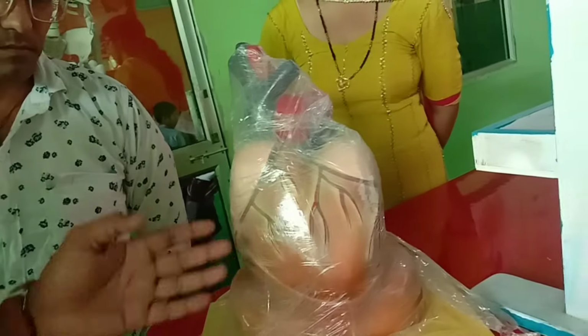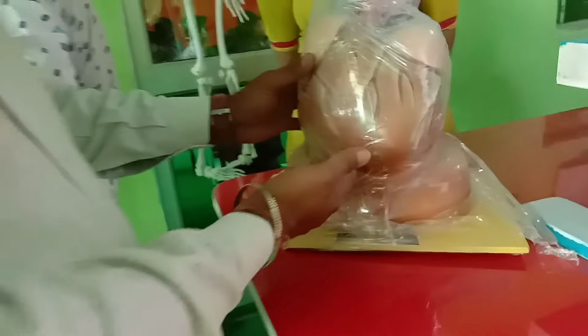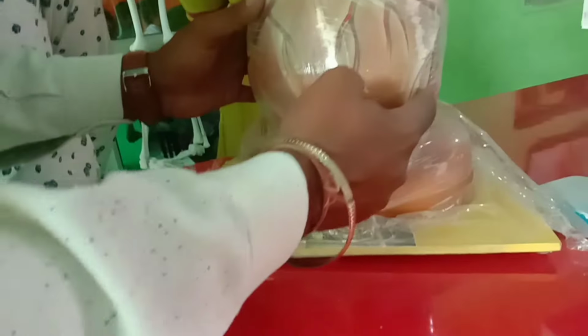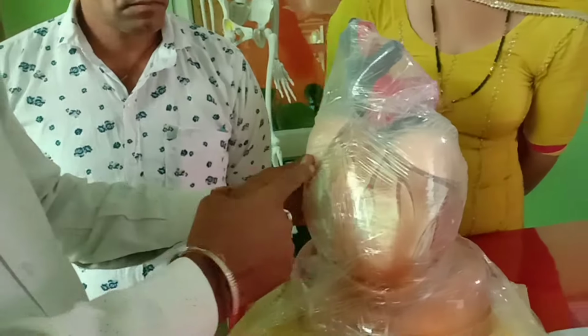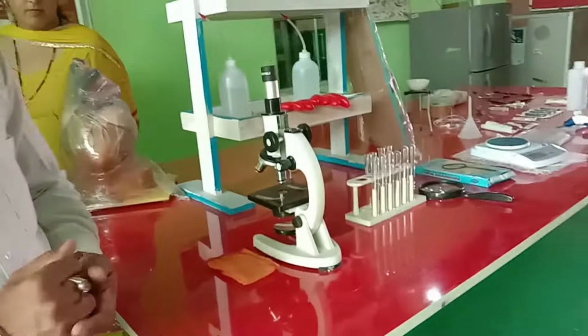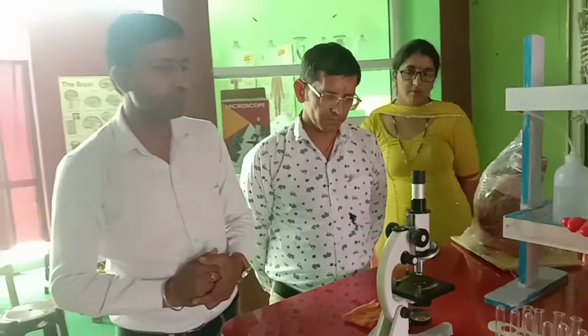Could you please tell us where are these different ventricle and atrium? These are the ventricle, and these are the atrium. This is the left, this is the right ventricle, and this is the right auricle, this is the left auricle. And this is the one of the most useful apparatus in our biolab, that is the compound microscope.